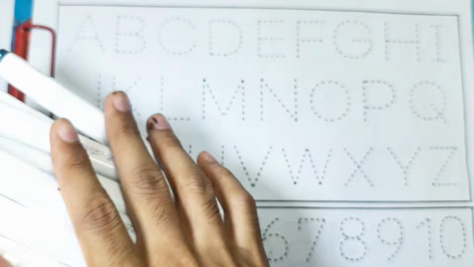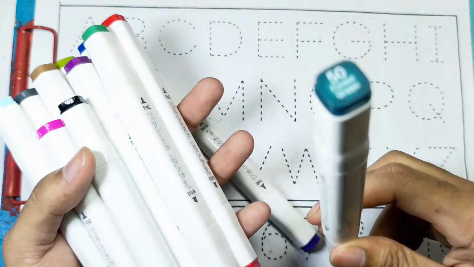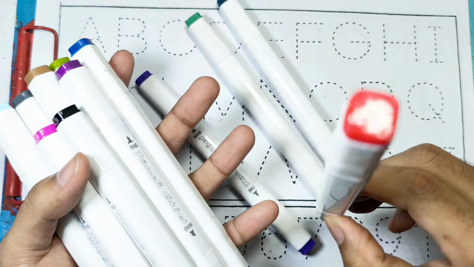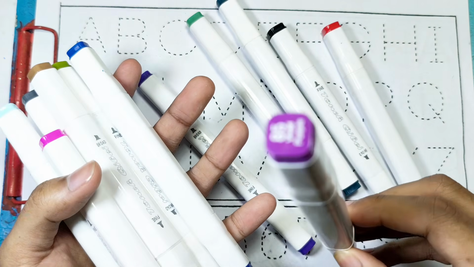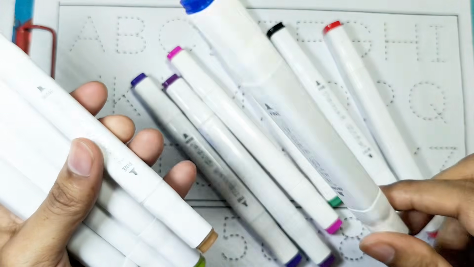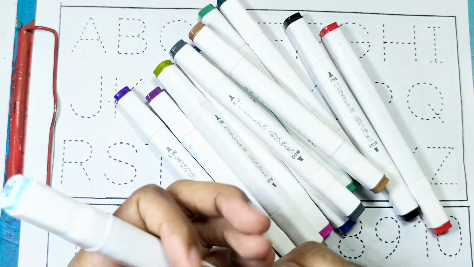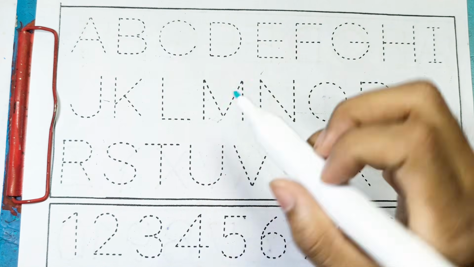Today we're writing capital letter alphabets and numbers. Stay with us. Light violet color, forest green color, emerald green color, geranium color, black color, vivid purple color, pastel pink color, Persian blue color, rose pink color, yellow green color, cool gray color, mint blue color. Stay with us. Mint blue color.